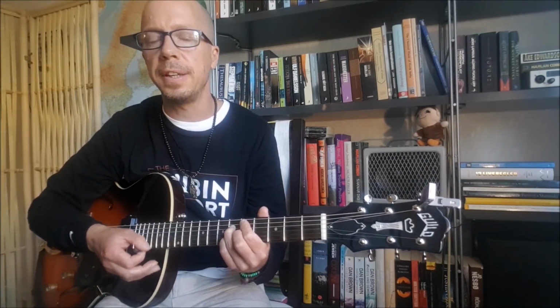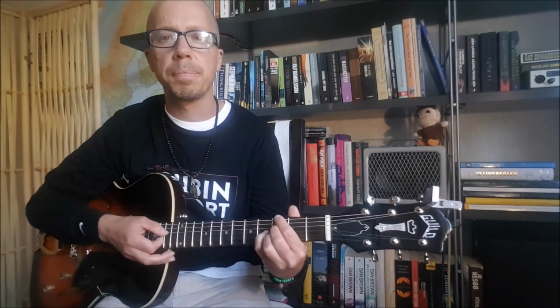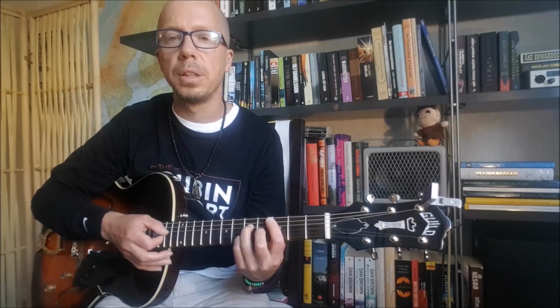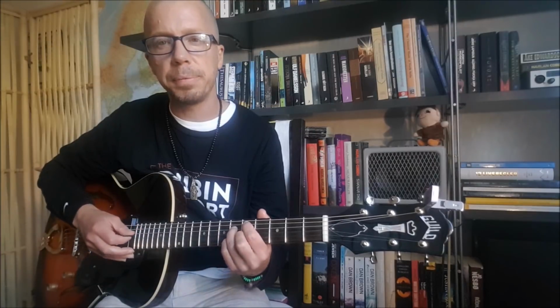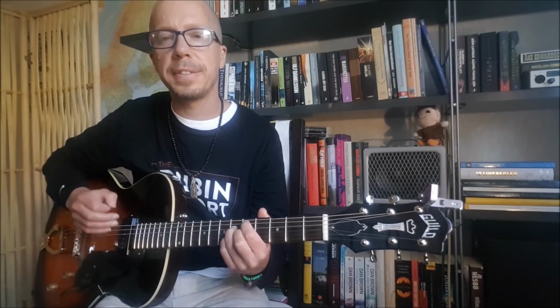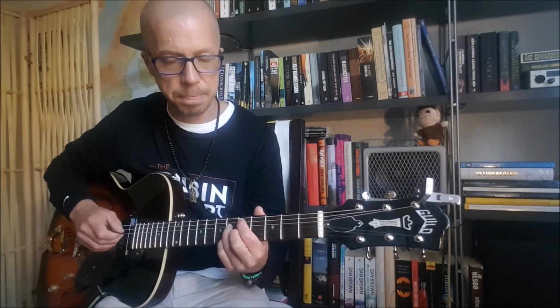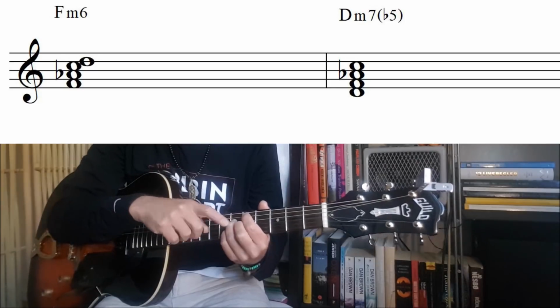Which is the case in the tune Night and Day. If you take that D minor 7 flat 5, those notes are the exact same notes as in an F minor 6. This is basically an F minor 6 chord in third inversion.